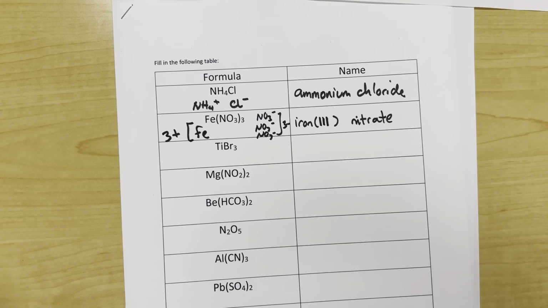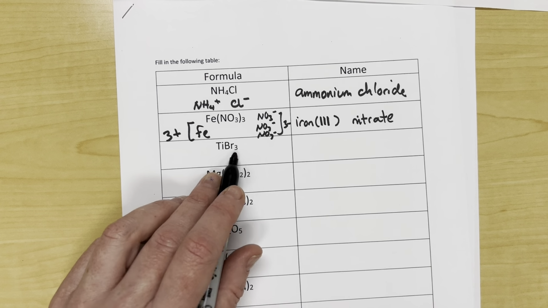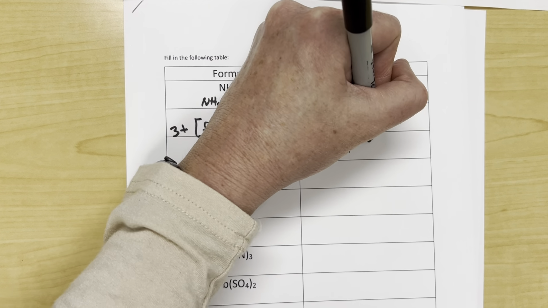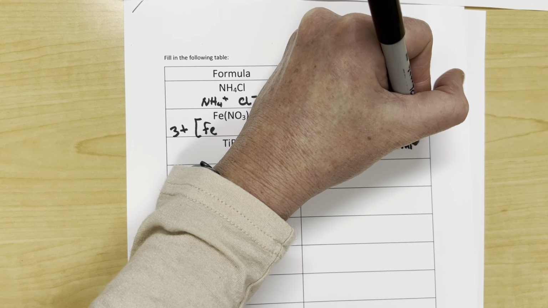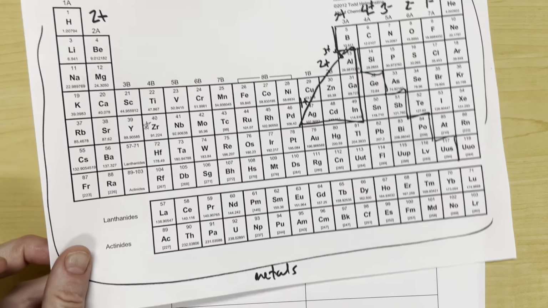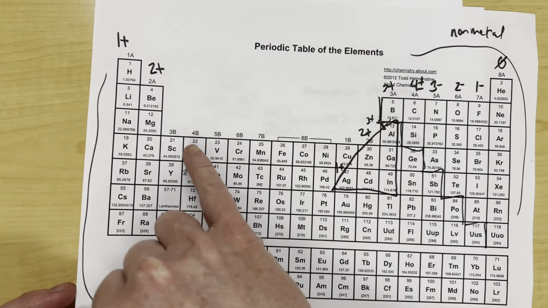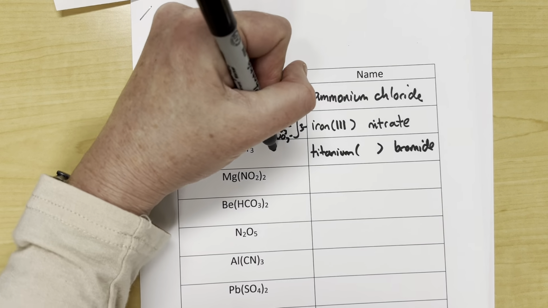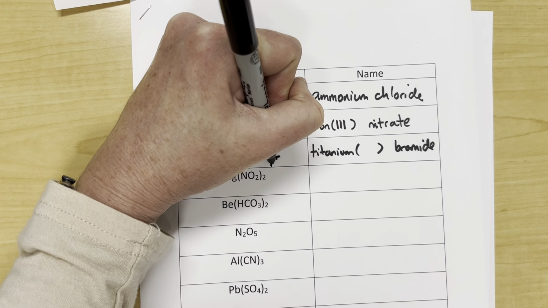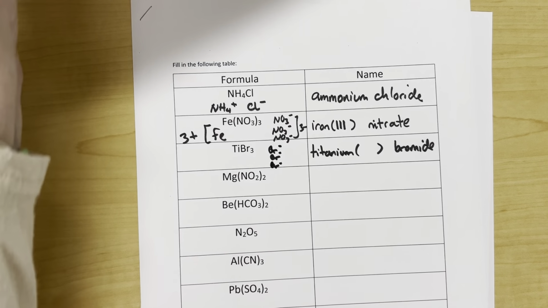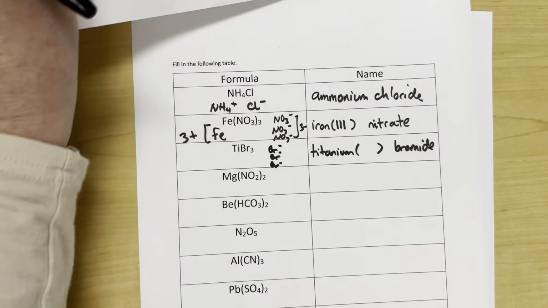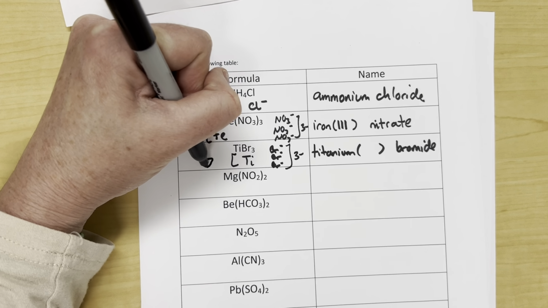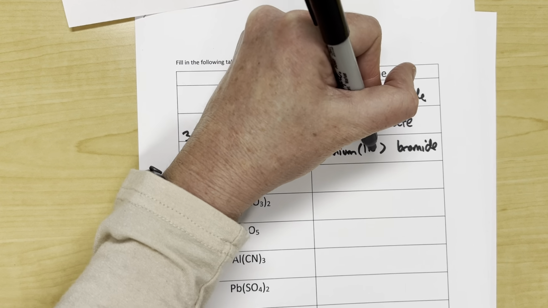Then we get to this next one. This is going to be some kind of titanium bromide. But once again, I recognize that titanium is not in the first or second column, nor is it in the triangle. Okay, titanium is right here. So I need Roman numerals. We know that I have 3 bromides. Each of them has -1 charge because they're in the 7th column. And therefore we have a total of 3 negative coming from there. Our Ti therefore must be 3 positive. So this is titanium 3 bromide.